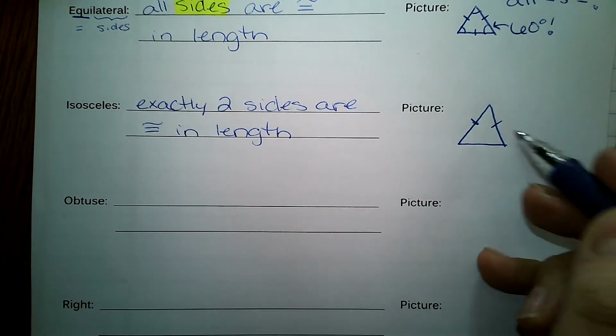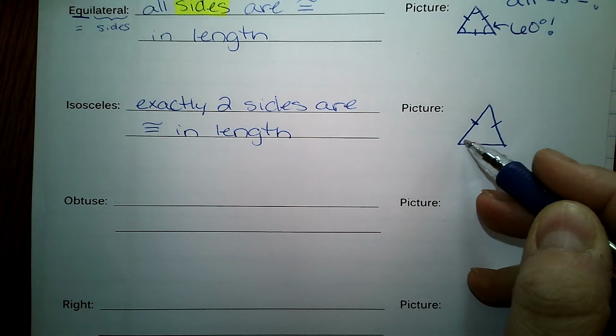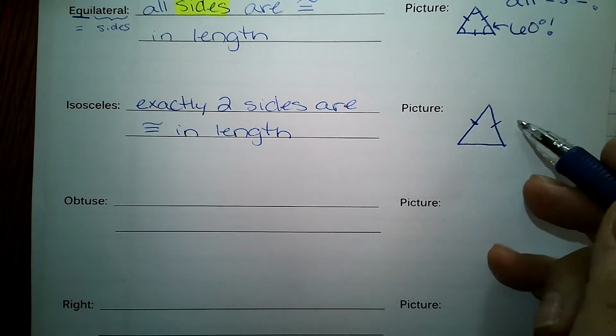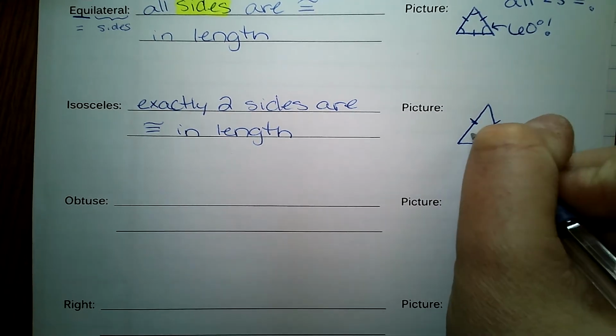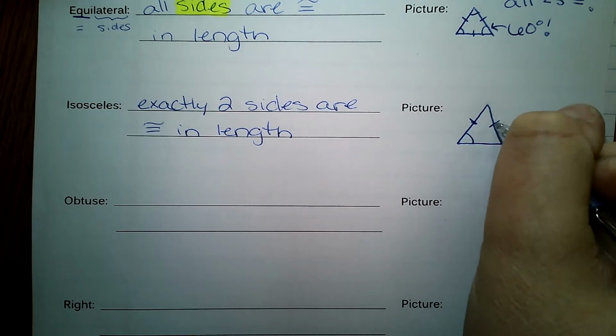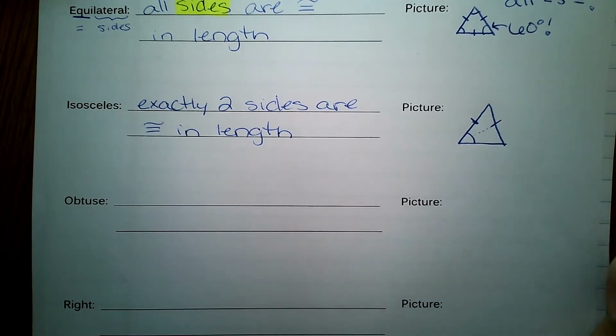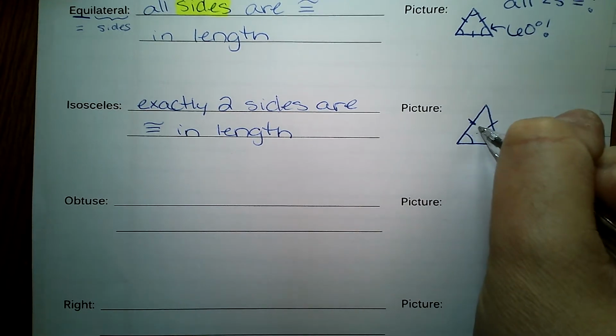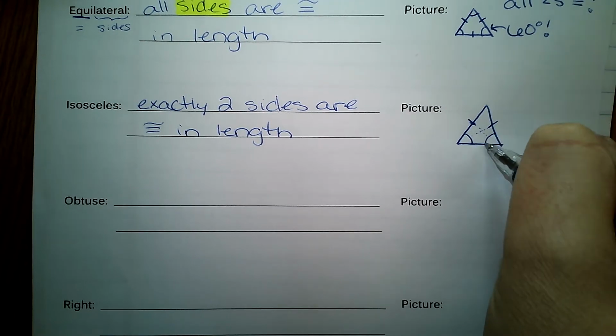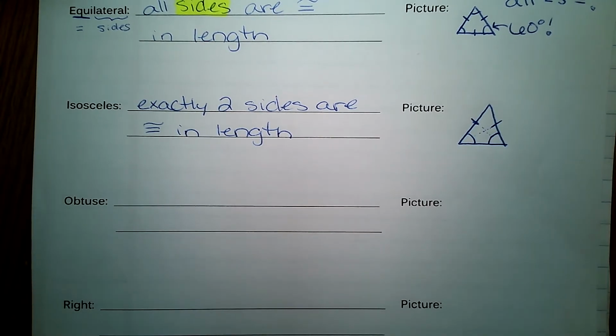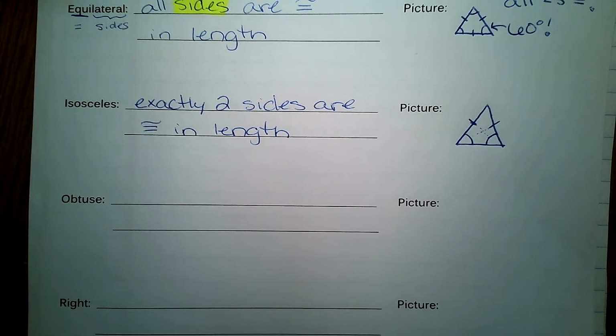And those are going to be the angles that are opposite of the congruent sides. So this angle opposite this congruent side and this angle. So we've got two congruent angles, but that is a result of two congruent sides.